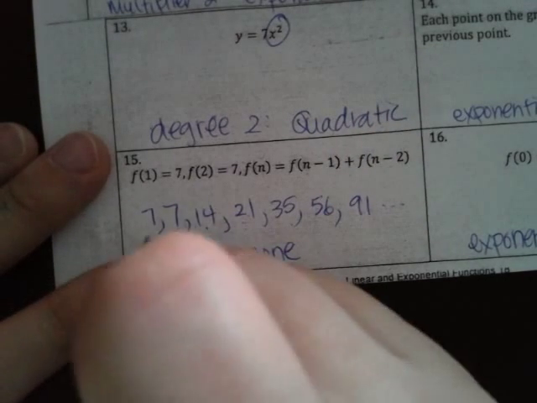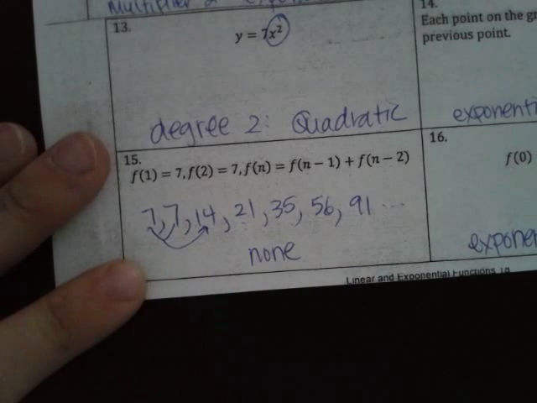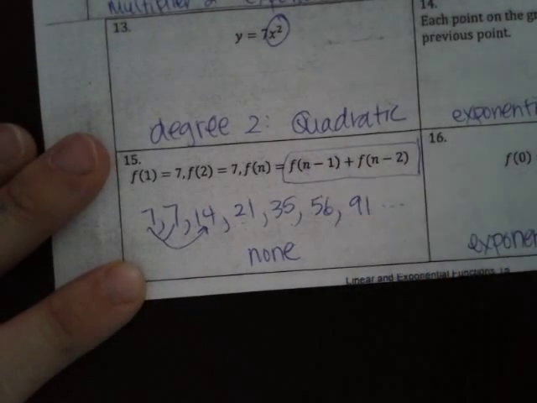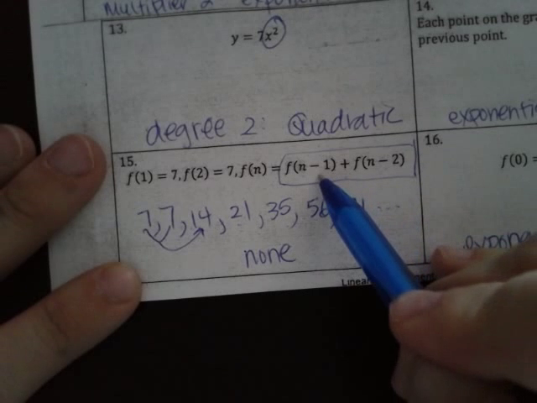To get the 14, we take those two and add them together, we get 14. Because of this right here. So you take the previous term.